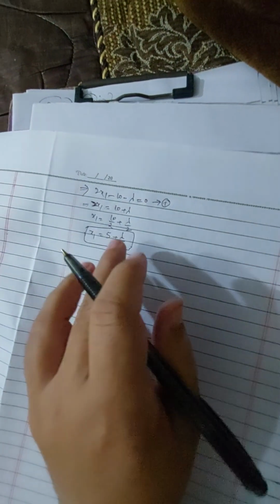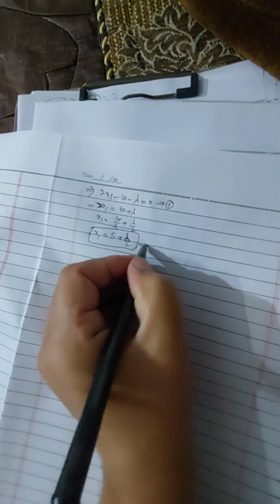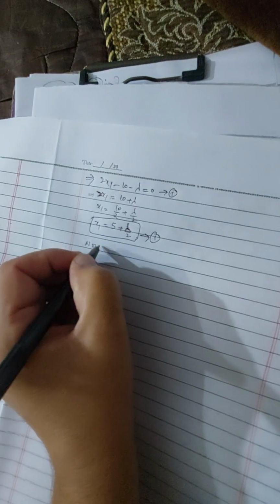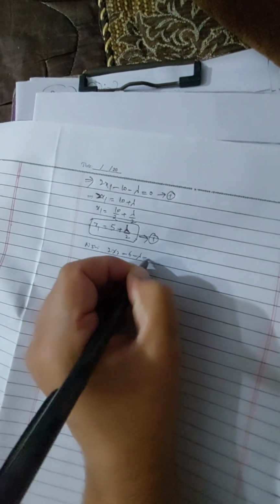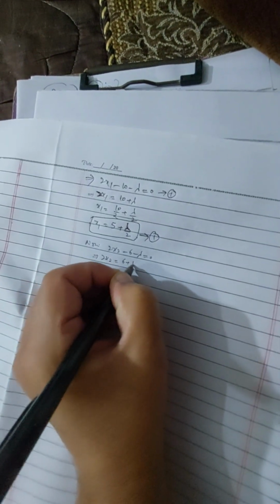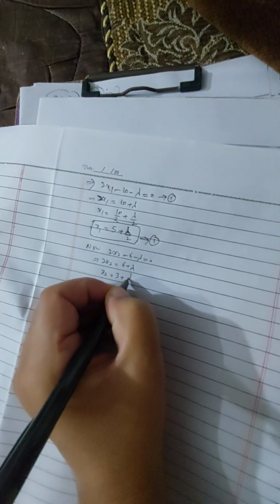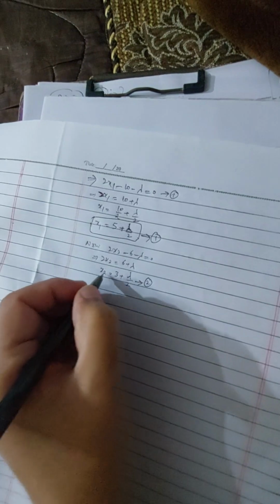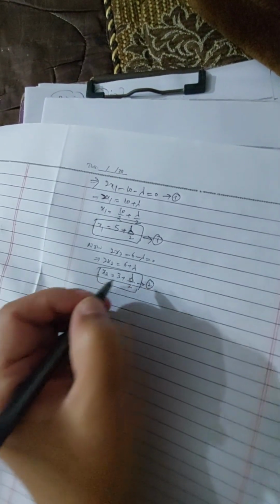Now we have the value of x1 over here, but lambda is unknown, so we need to find lambda. We will term it as 1. Now 2x2 minus 6 minus lambda is equal to 0. Similarly, 2x2 is equal to 6 plus lambda, and x2 is equal to 6 by 2, which is 3 plus lambda by 2. This is the second one that we do, and we have now the x2 value, but we just need to put lambda over here.